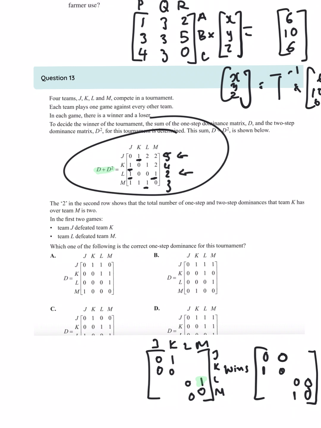Okay, now that's sort of, we've filled in as much as we can. So I'm going to look back at L. L has the 2 wins overall, and that 1 win comes against J. But I think if I do that directly, I'm going to have too many wins for L.